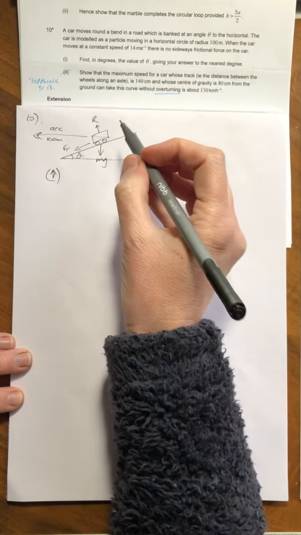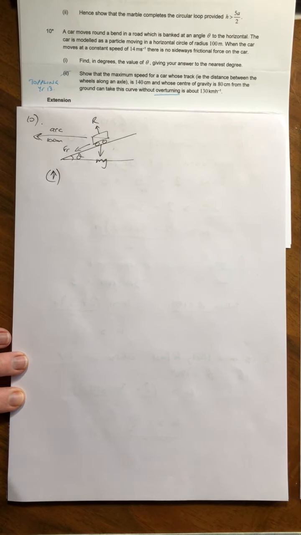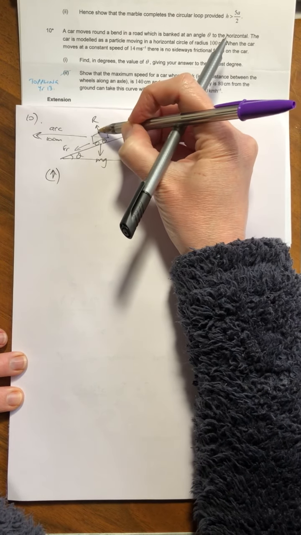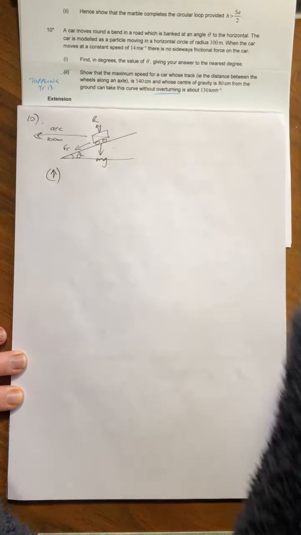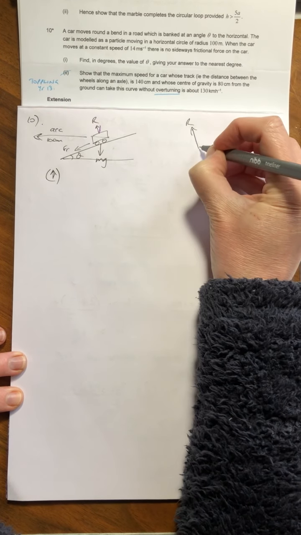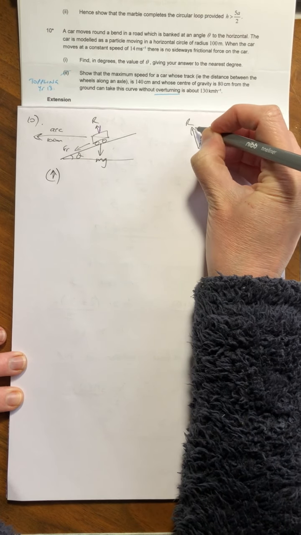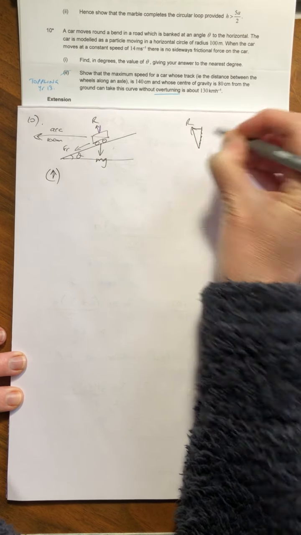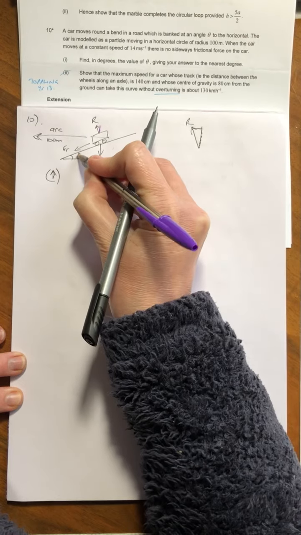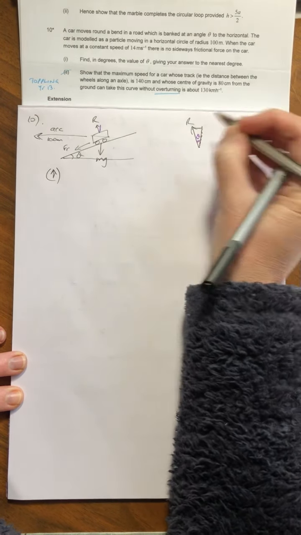So I have got a component of this normal reaction. I want that component up there. There is my normal reaction. That is the direction that I want the component of. That's my right angled triangle. If that angle is theta, this angle is also theta.